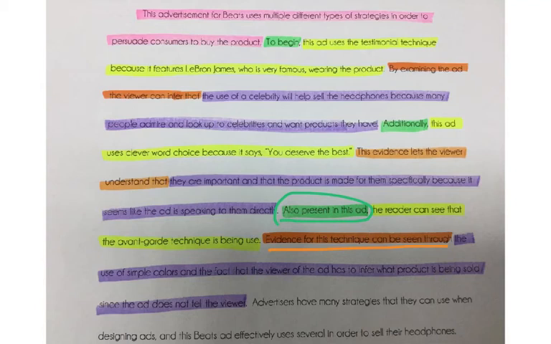I customized it. I made it a little bit better, I thought. Evidence for this technique can be seen through, and then I've got here the simple colors and the fact that the reader has to infer what product is being sold, because the ad never told us what was actually being sold. You had to look at the ad and figure out what was going on. So this was my last piece of evidence and commentary.